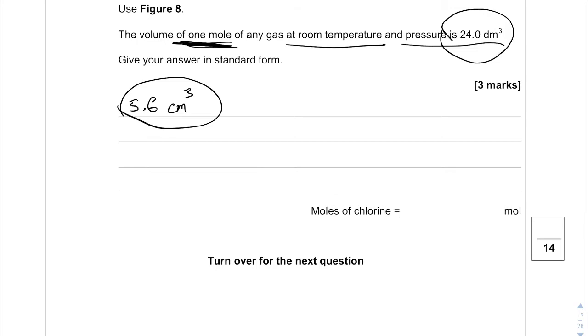So we know that we have X number of moles of gas, and if we divide that by 1 mole, we get 5.6 over 24.0. 5.6 is in centimeters cubed, which means that we times 10 to the minus 3. So that's how you calculate the ratio. Essentially, it's just a ratio calculation, which is quite nice.